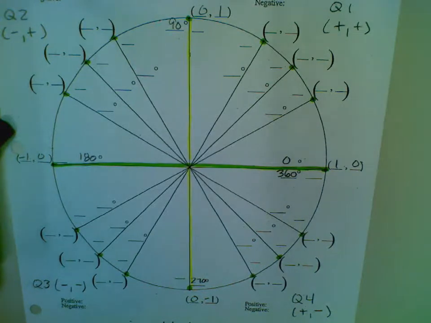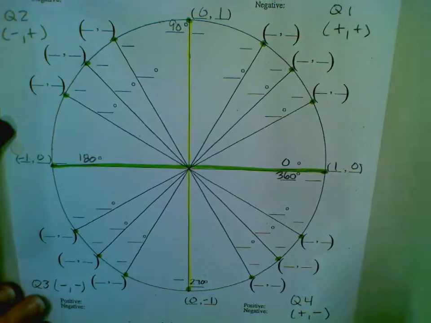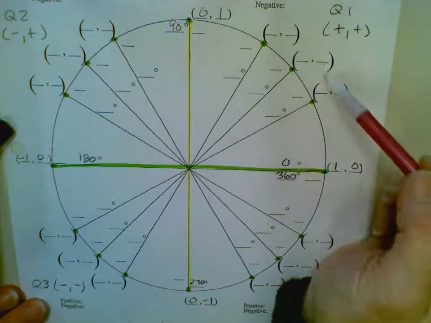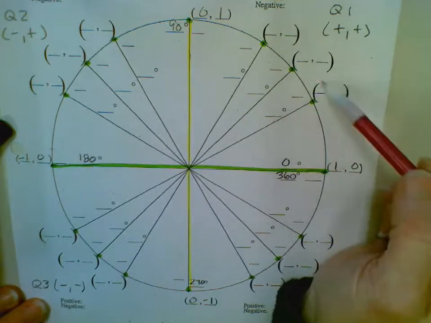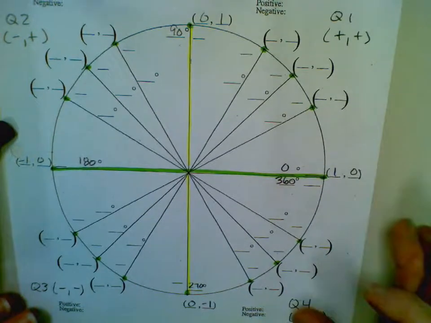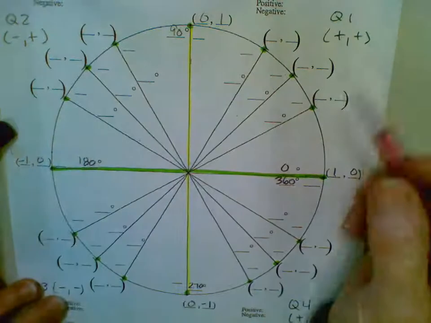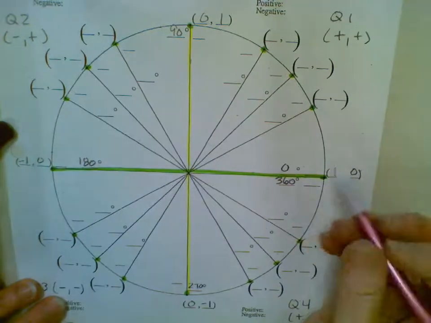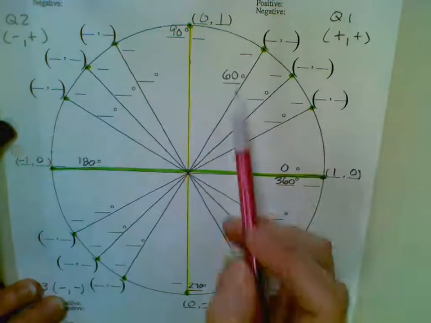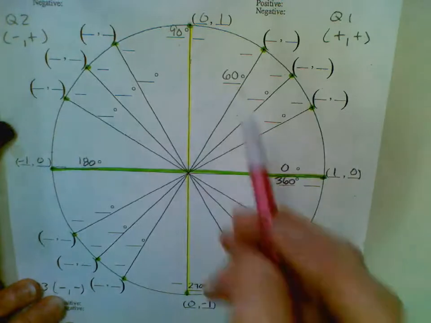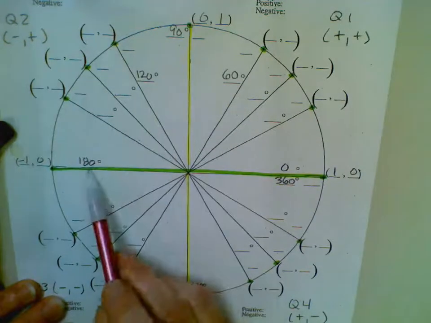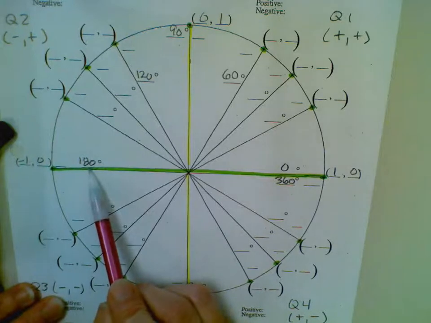Okay, now we're going to start building this circle by filling in the first 3 coordinates here in quadrant 1. So the first 3 ordered pairs. And to do that, I'm going to start going by 60 degrees. So I'm going to start with this one. So this is 60. So I'm going to go every 60. So over here, this will be 120. This will be 180.